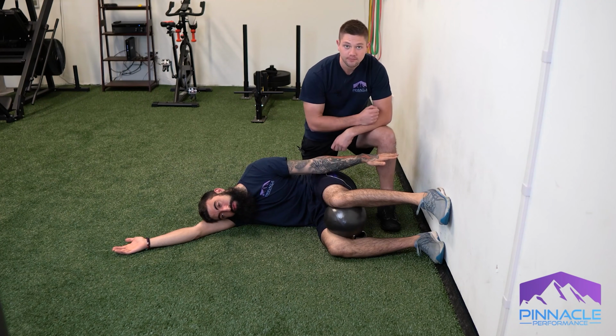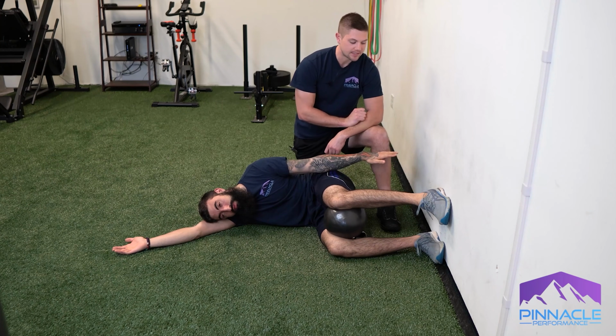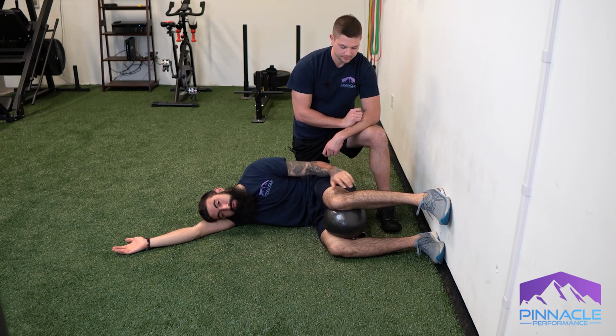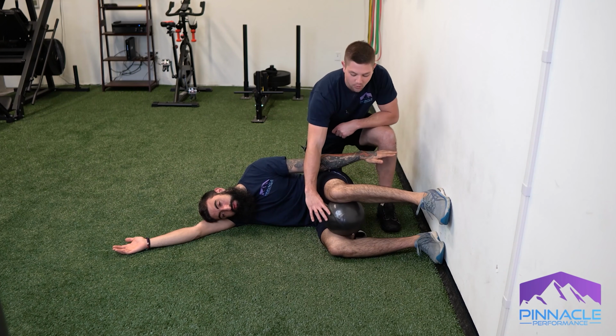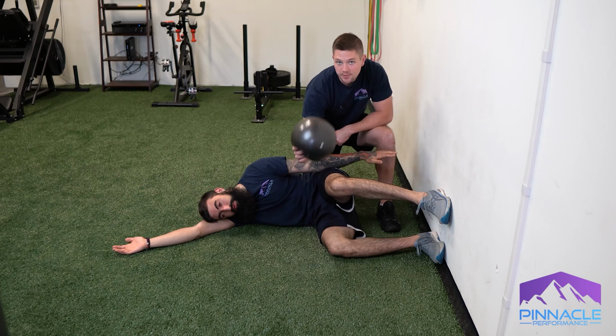But if you're feeling anything restrictive or uncomfortable, back off a little bit, shake it out, and then only pull back a little bit. And the last thing that we see is the ball position or the pillow, whatever you're using, the placement of it does matter.